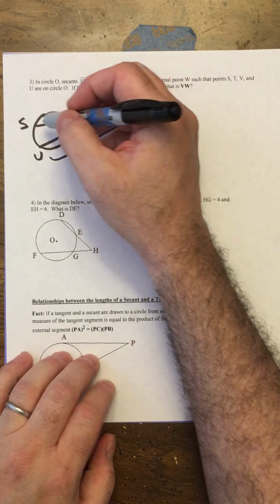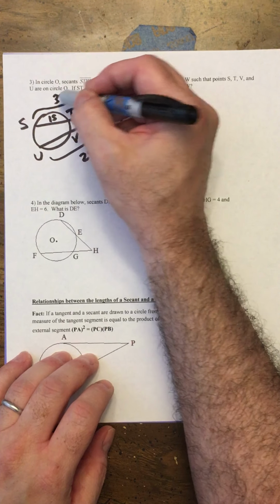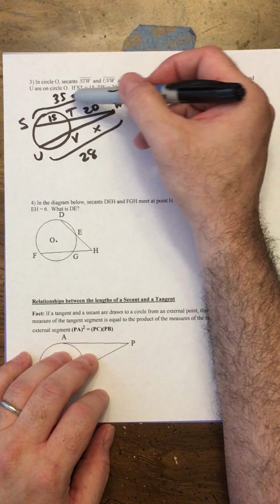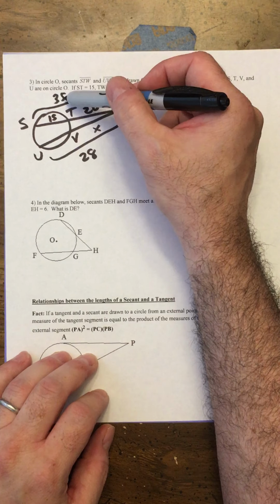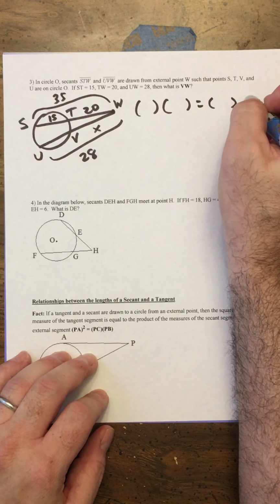Well, you should be able to figure this out. Don't use the inside part directly. Add these pieces together to get the whole. You're going to do whole times outside. This 15 was just to allow you to add them together to get the whole. Otherwise, the formula is the same.